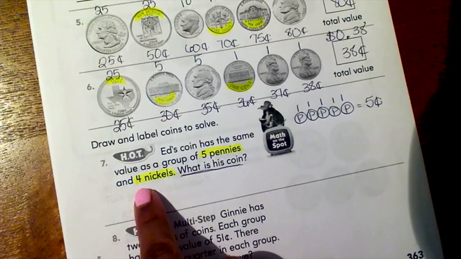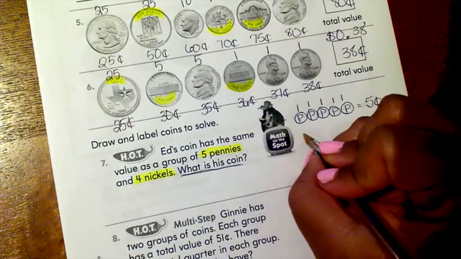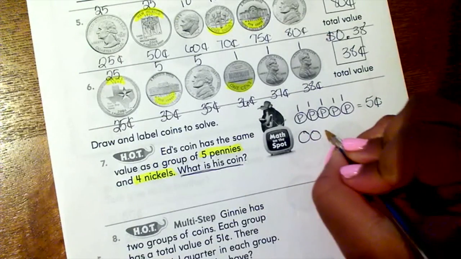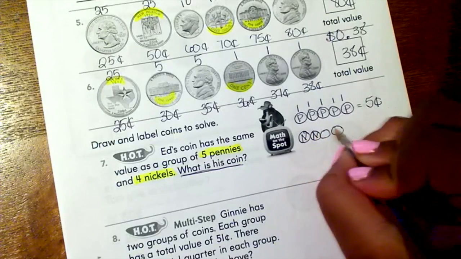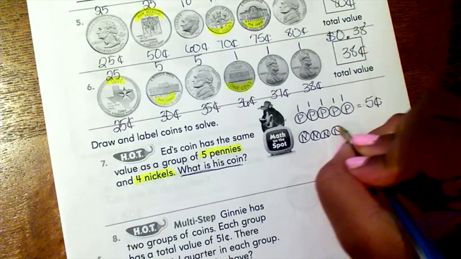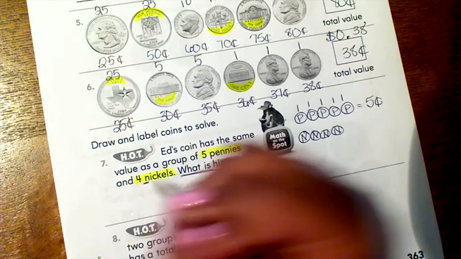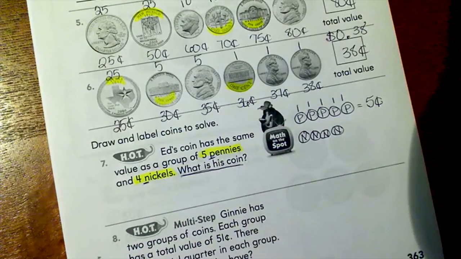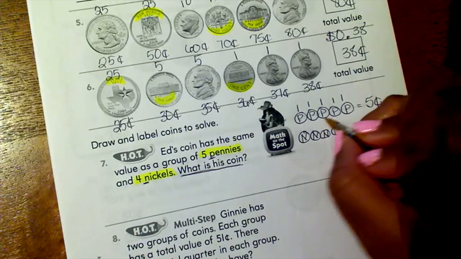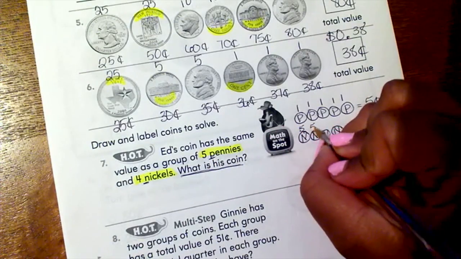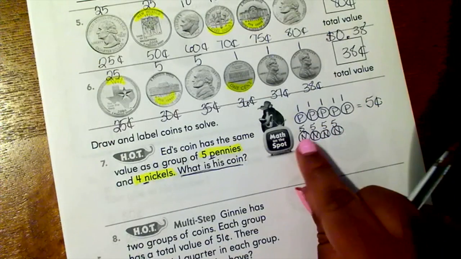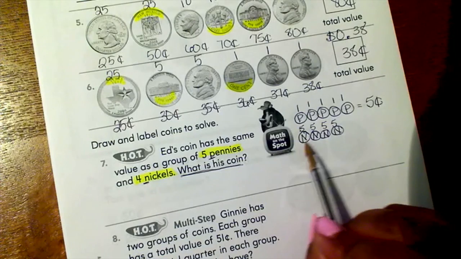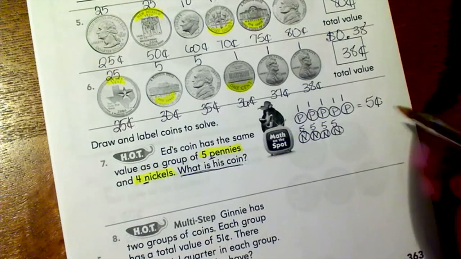Now, let's see how much 4 nickels is. If I have 4 nickels, I'm going to let N be the variable for nickels. You get it? Nickels begin with an N, pennies begin with the P. The value of a nickel is 5 cents. So that means I'm going to count by 5s. So that would be 5, 10, 15, 20.